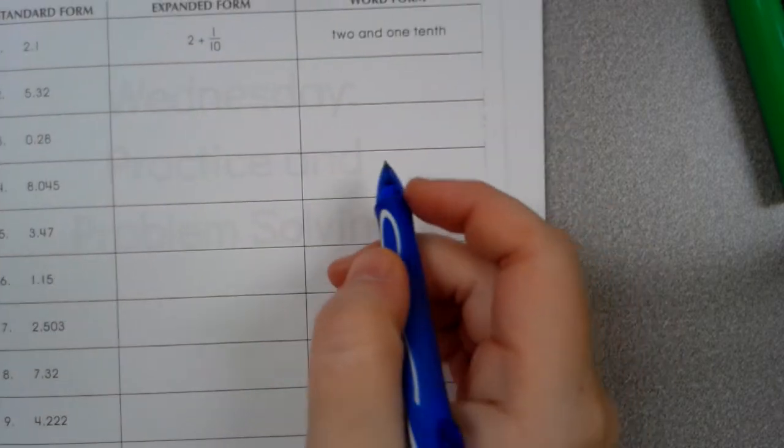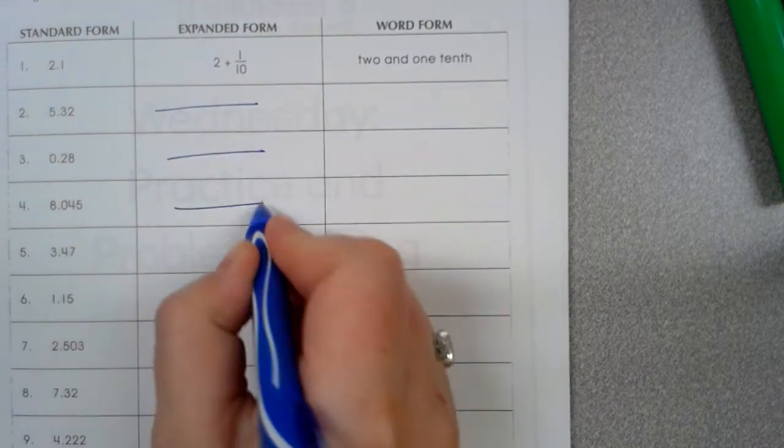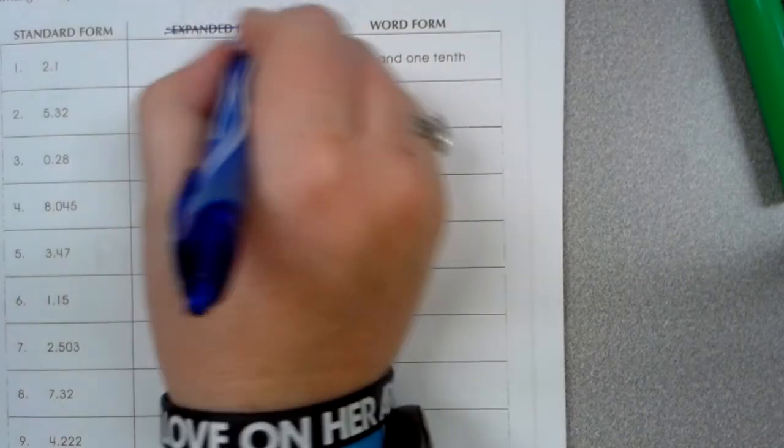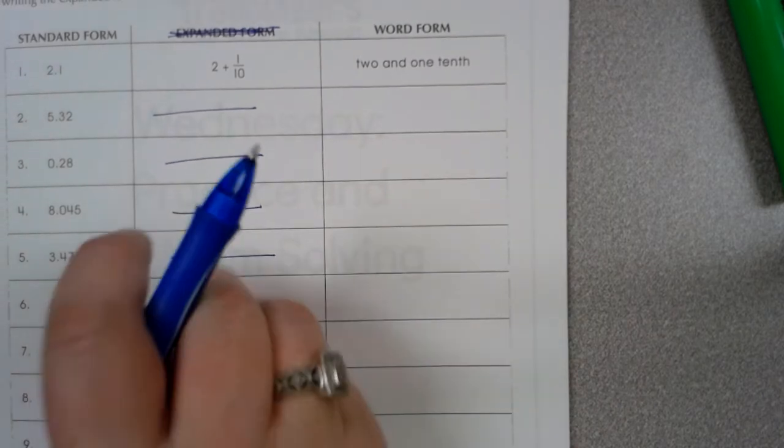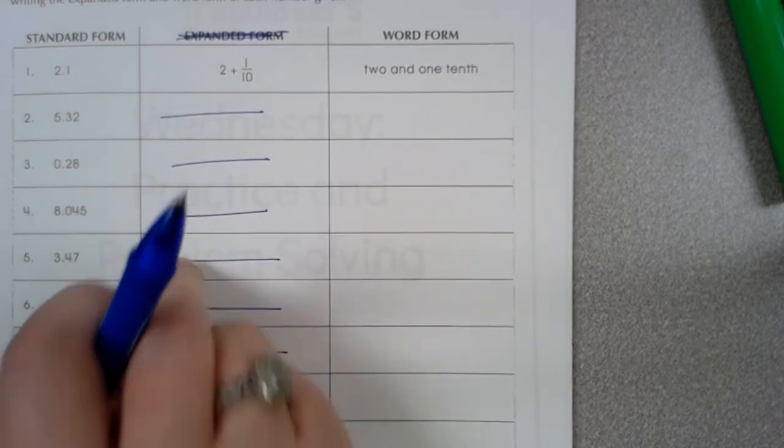Next, we are doing charting decimals. Okay. I will make you a deal, and I'll talk this over with your teachers. If you do your word form, I'll let you skip this. Do your word form. You do not have to do your expanded form. Just do your word form. You better have this done, or I'm going to be in trouble with both of the teachers.